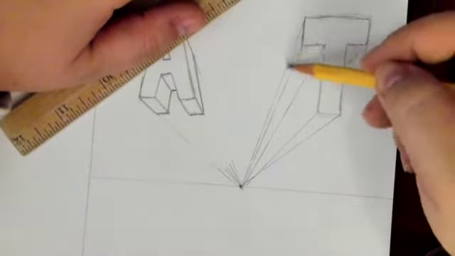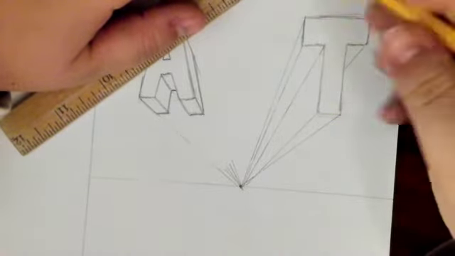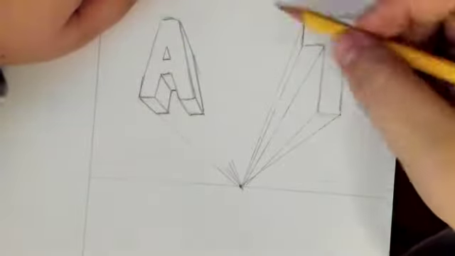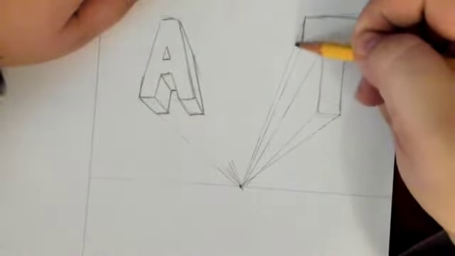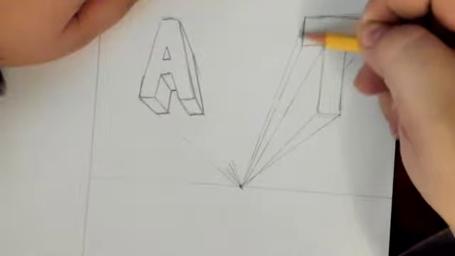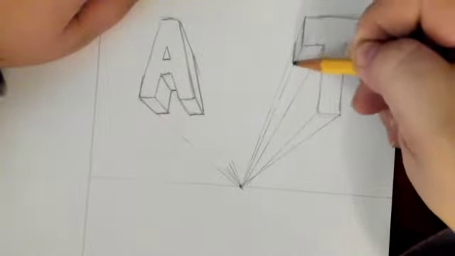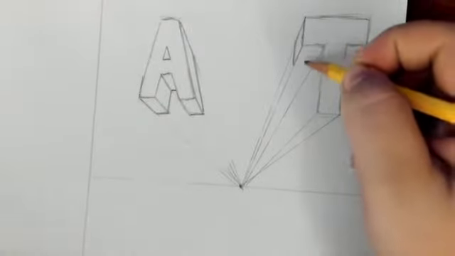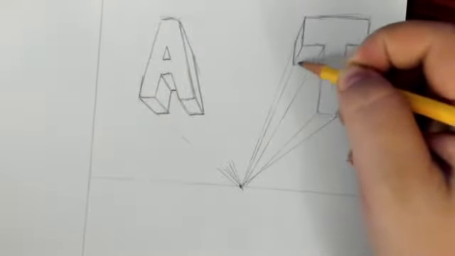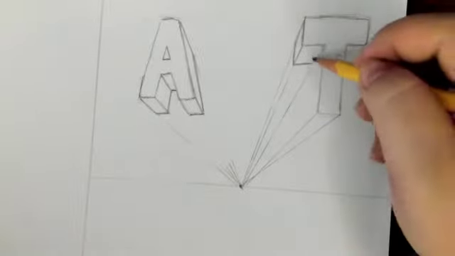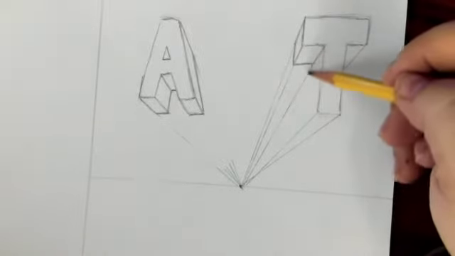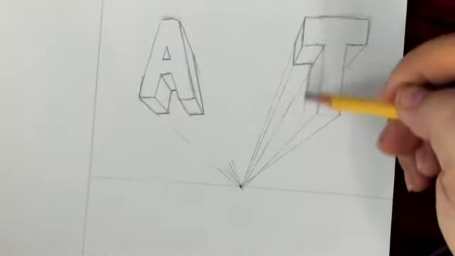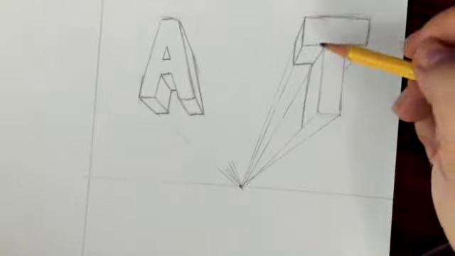And just like last time, I'm going to go ahead and chop this up a little bit to make it blocky like our A. So, I have to do parallel lines. It's going to create this kind of long diamond shape. Going to go parallel to this bottom one. Straight down here.